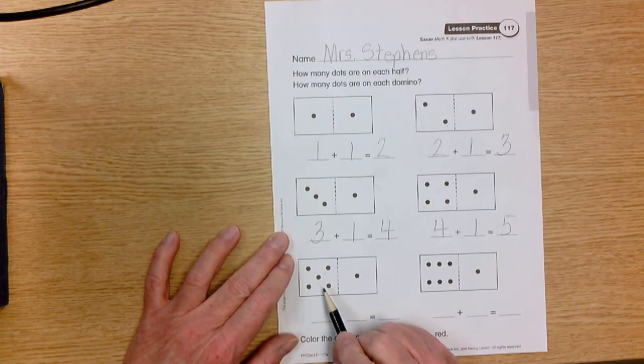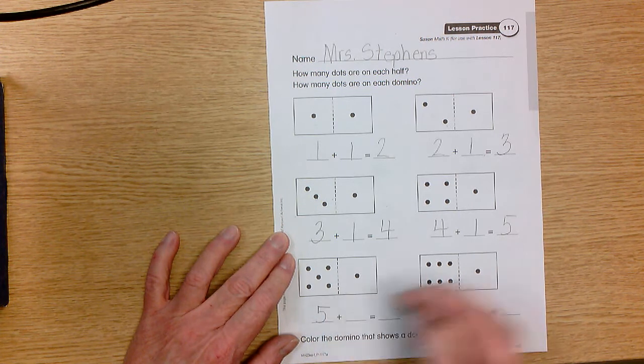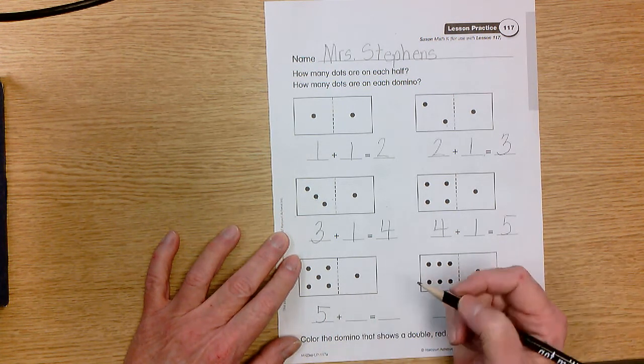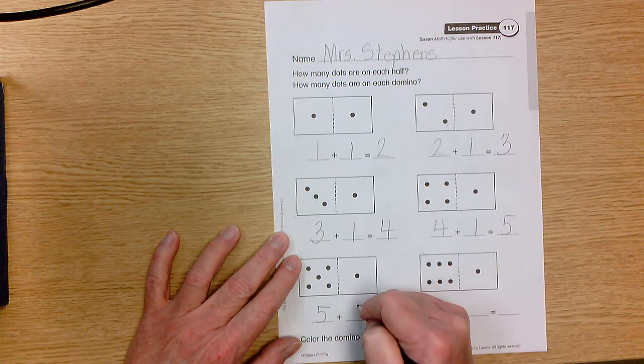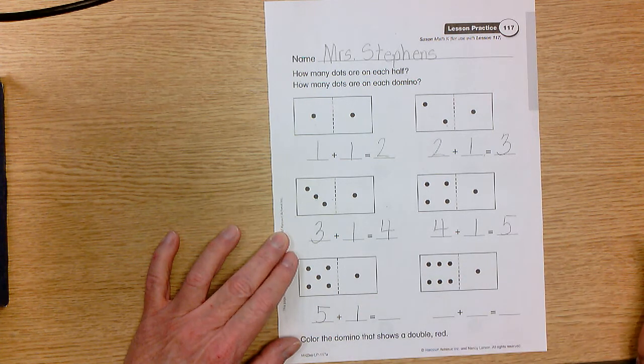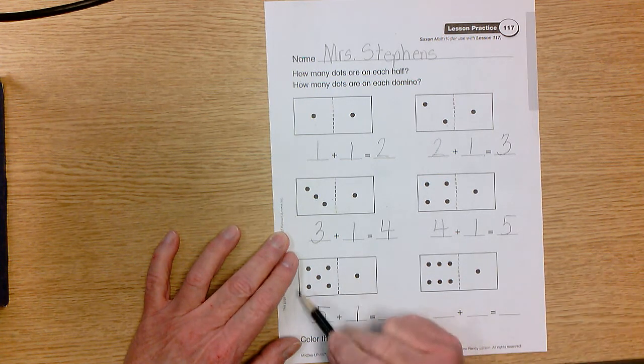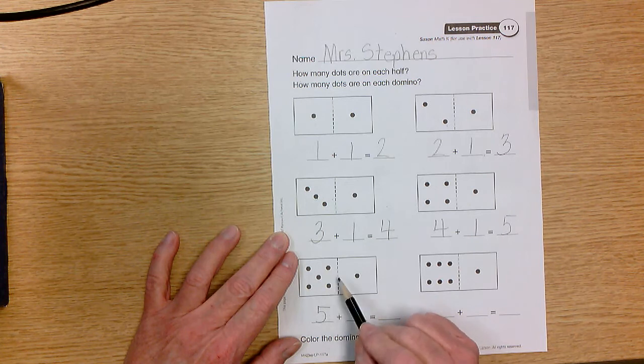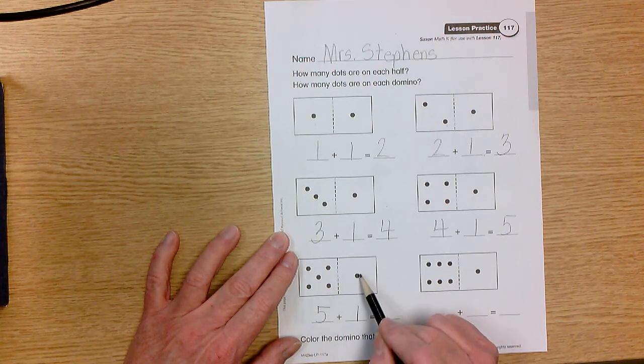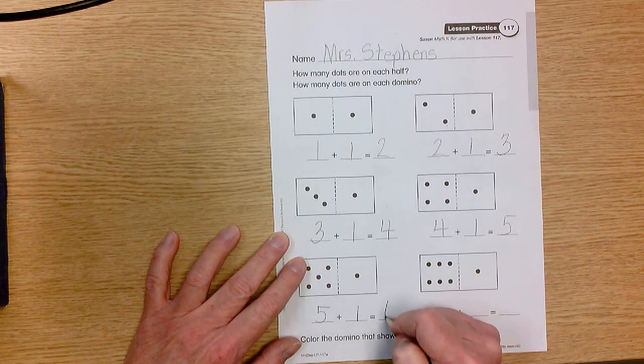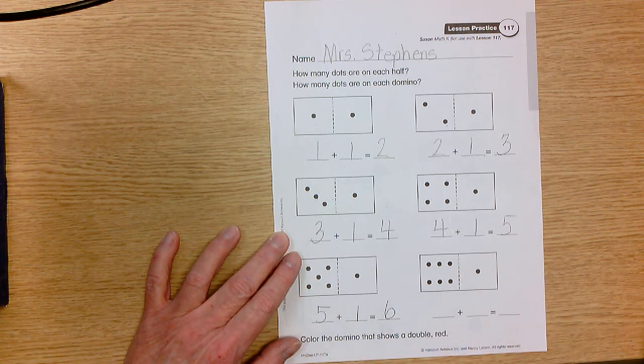Okay, how many dots are on this side of the domino? 5. How many are here? 1. So how many dots are on the whole domino? Well, if we know this is 5, think 5, 6. 6 dots on that domino.